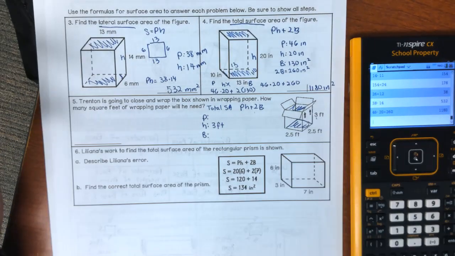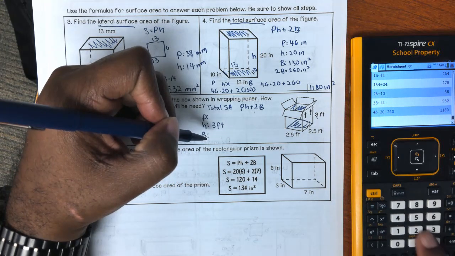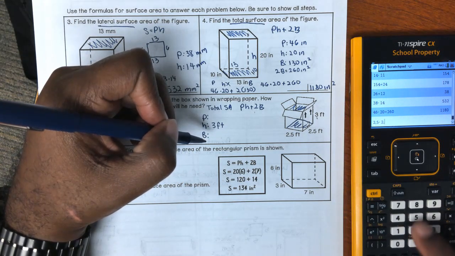So if I do the same thing that I've been doing, where I have my P, H, and B, H is 3 feet. B is going to be, it's a little blurry there. There we go. B is 2.5 times 2.5. So we're going to do that in a calculator to double check.